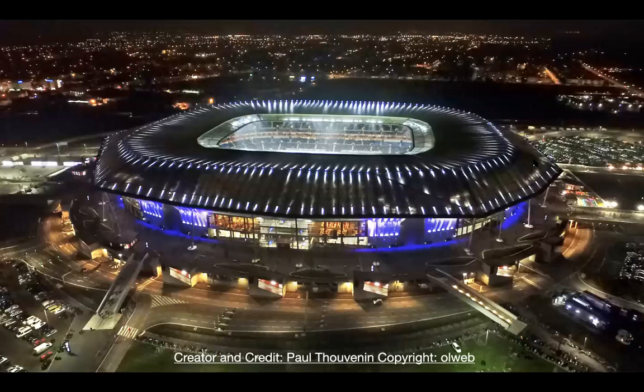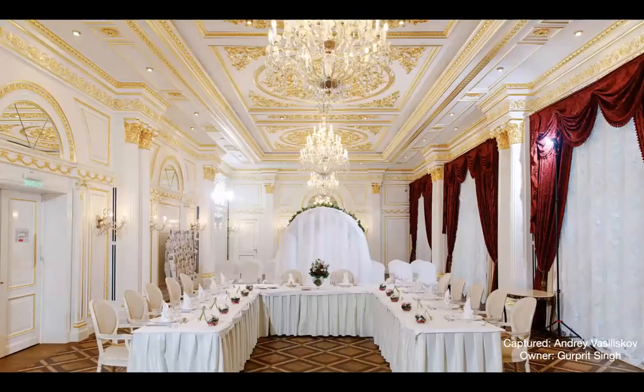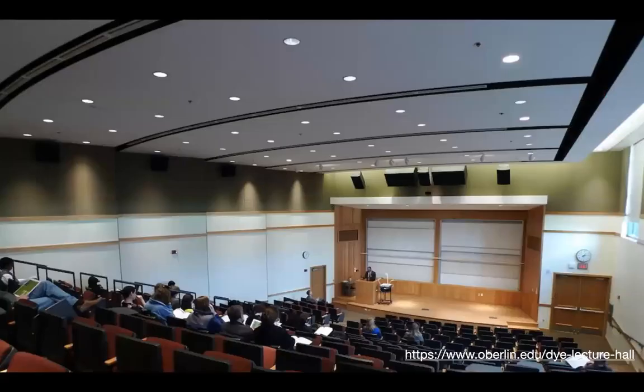So, for example, this football stadium in Lyon in France, as you can imagine, the amount of light sources and illumination could be really challenging if you want to render it in a virtual scene. Similarly, in any aesthetical place, you could see chandeliers. These things could be really complicated to render. And also in our lecture halls, we have many lights there, and we would like to find a way to render these things more efficiently.